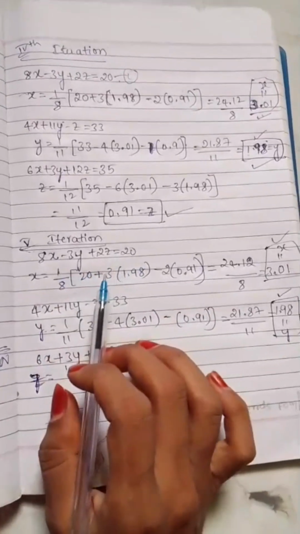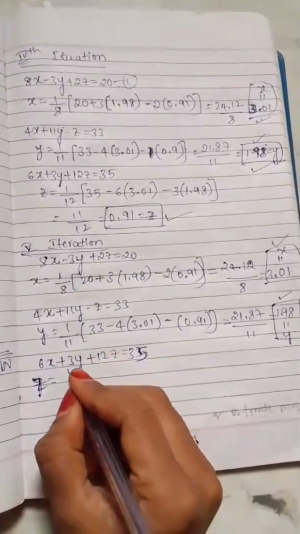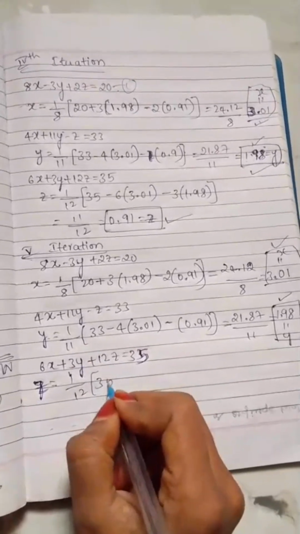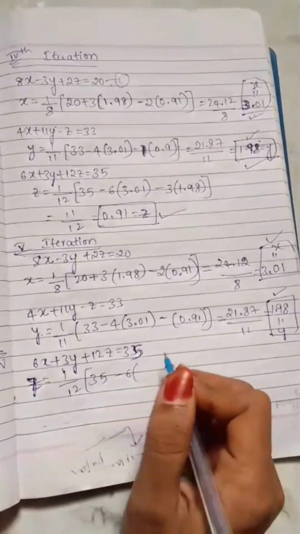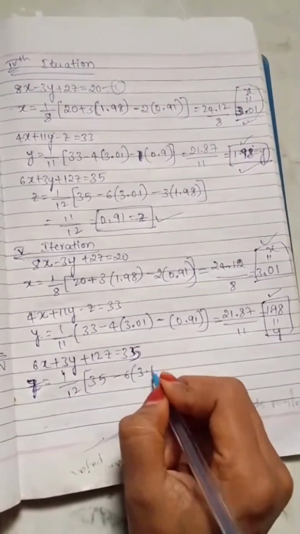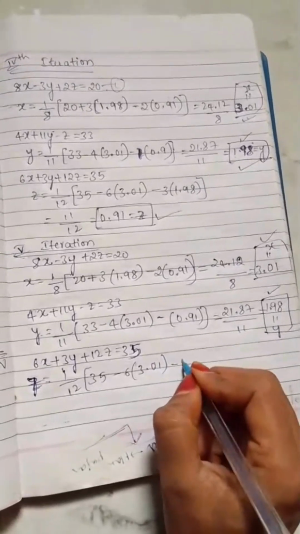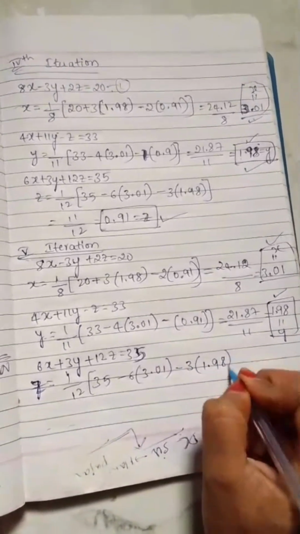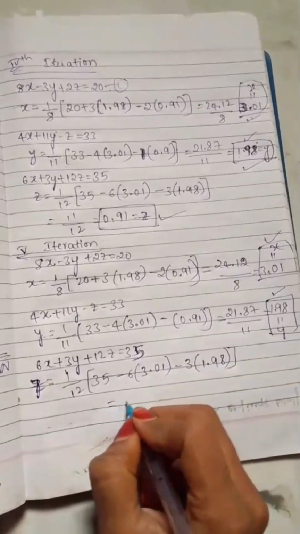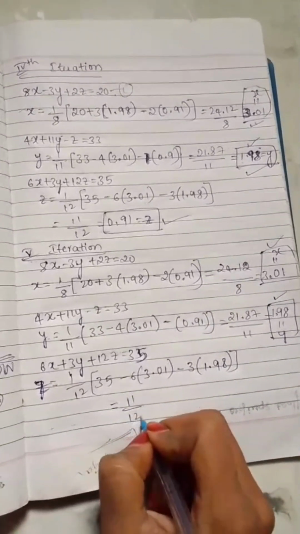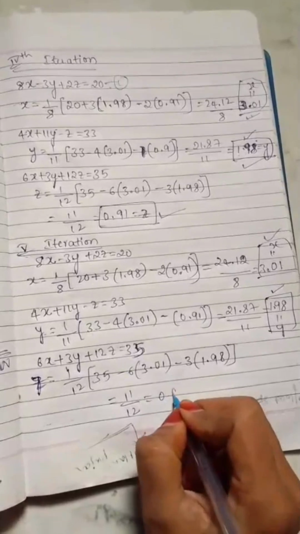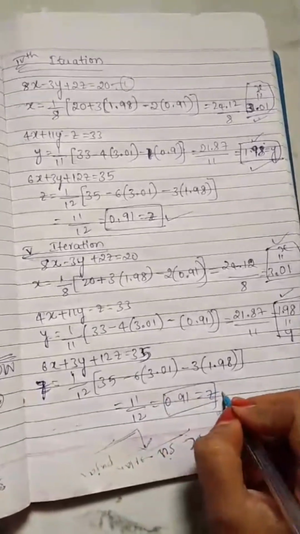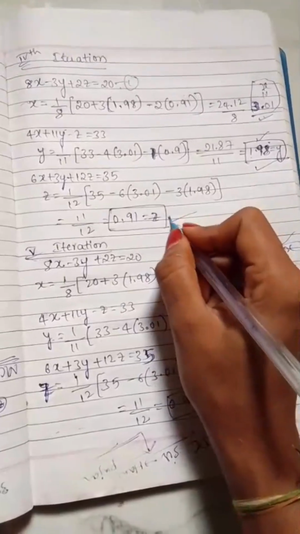Then z is equal to 1 by 12, 35 minus 6 into x value 3.01 minus 3 into y value 1.98. This will be 11 by 12 again. I will get the 0.91. This is the z value. I got the z value also the same as previous iteration.